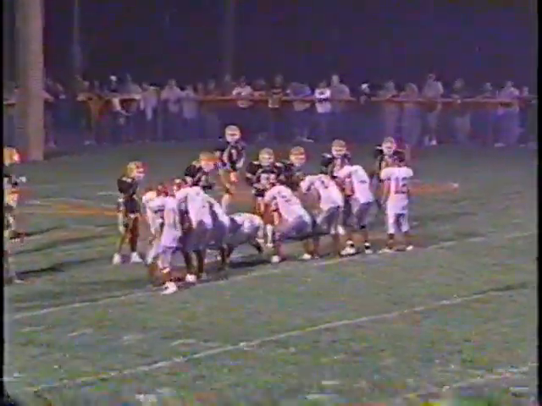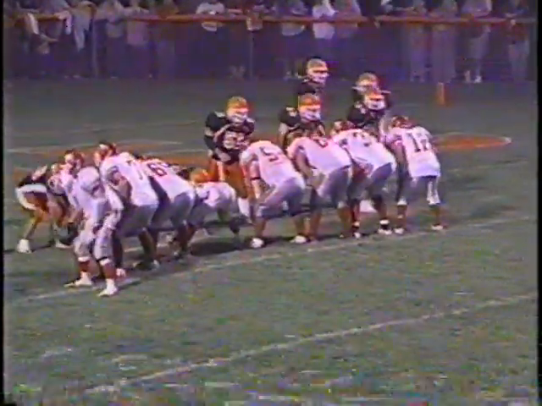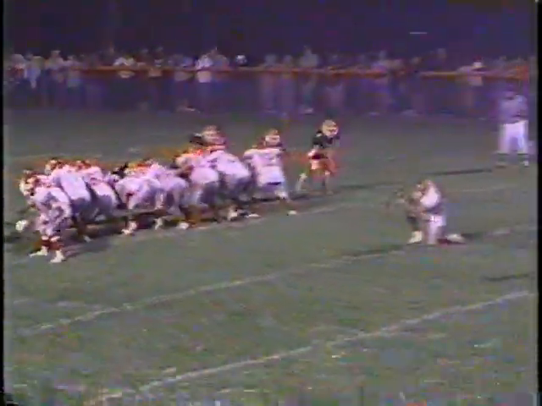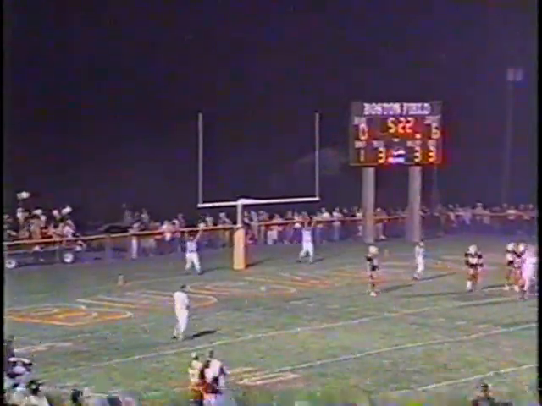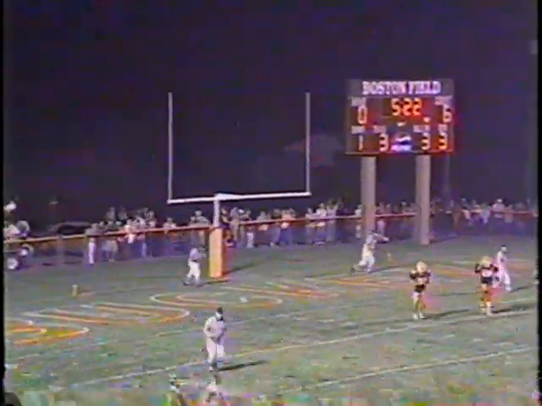5:22 to play in the third quarter. Bruce Fouts will attempt the point after touchdown. Kick is up, and the kick is good. 5:22 to play in the third quarter at Boston Field, and Trimble leads the Buckeyes 7-0.